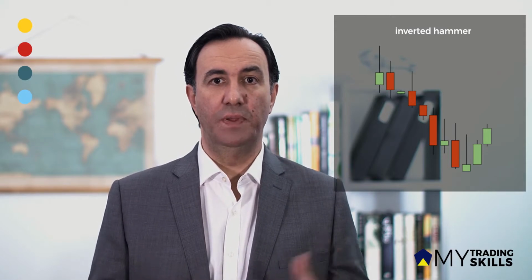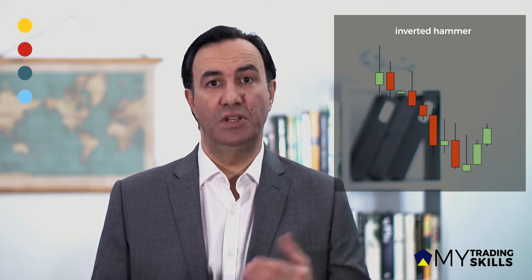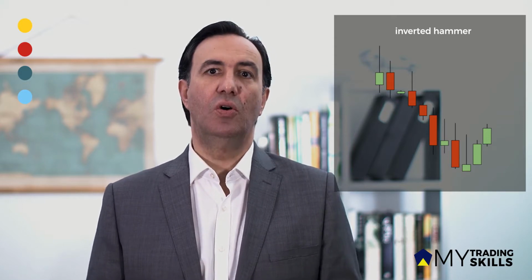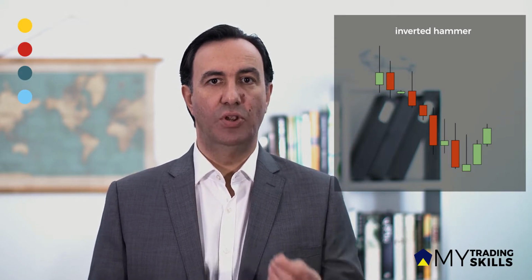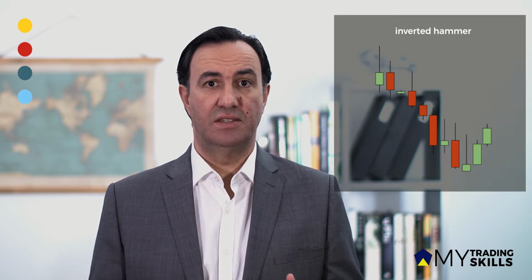Typically, it's the next period in the pattern that reveals the insight we are looking for. Here, we can start to look for confirmation of the power of the bulls. And how would we do that? What would we be looking for? Well, a few things. If it gaps up, if the next period opens and closes above the body of the inverted hammer, or if it's a solid bullish candle, all suggests the trend might be reversing.